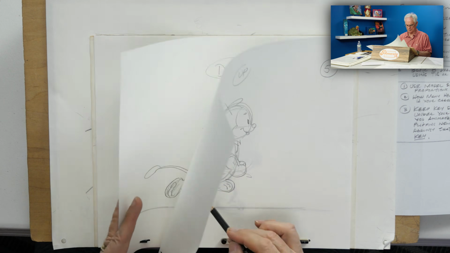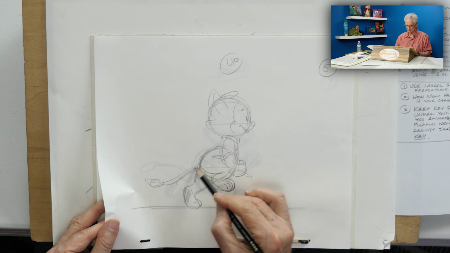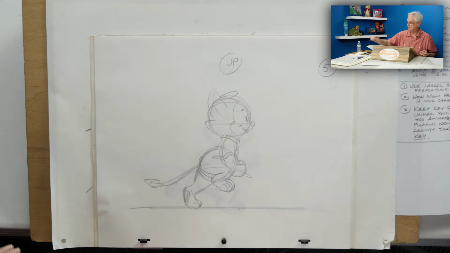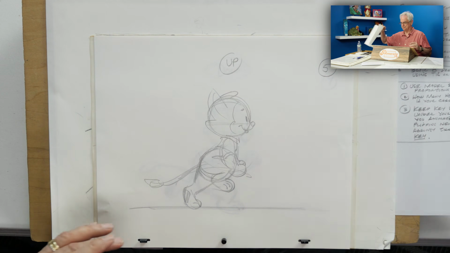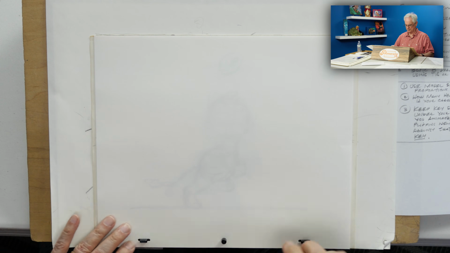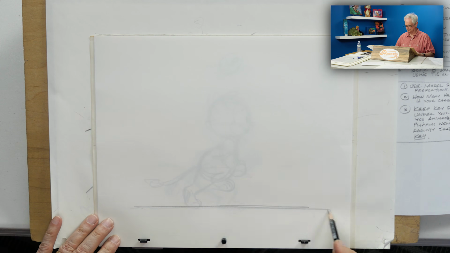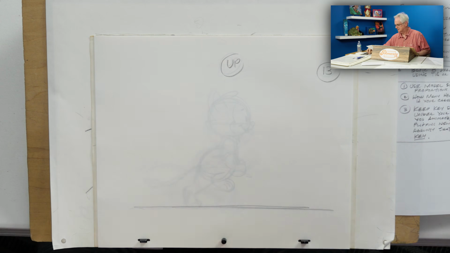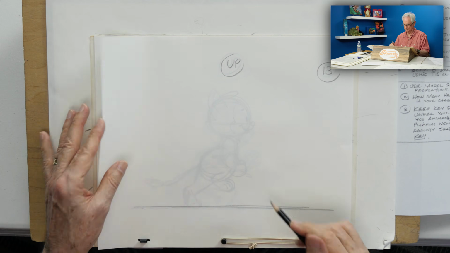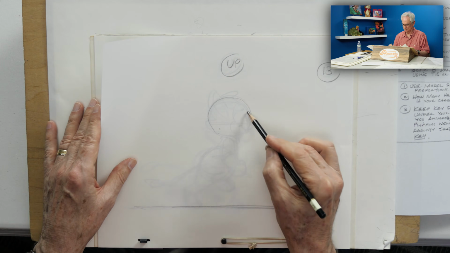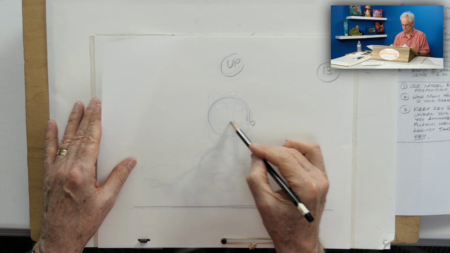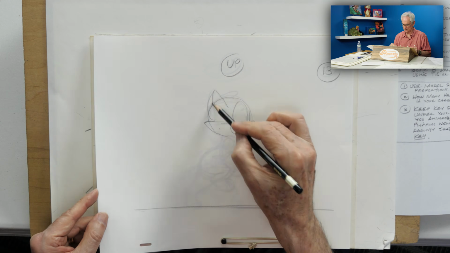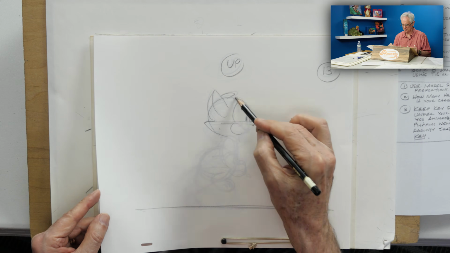And then the tail dragging behind. So there's the up position there. And then the likewise up position on the following stride. I believe that would be 13. That will be the other up position. This up position, the body and the head are basically the same. I'll just kind of trace those really quickly.